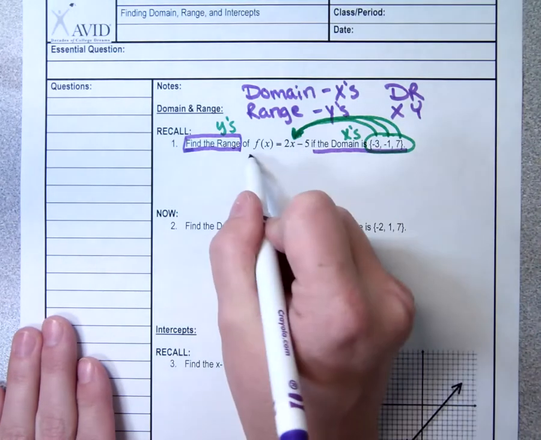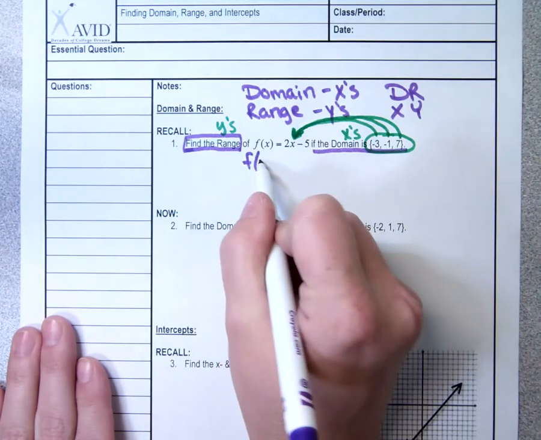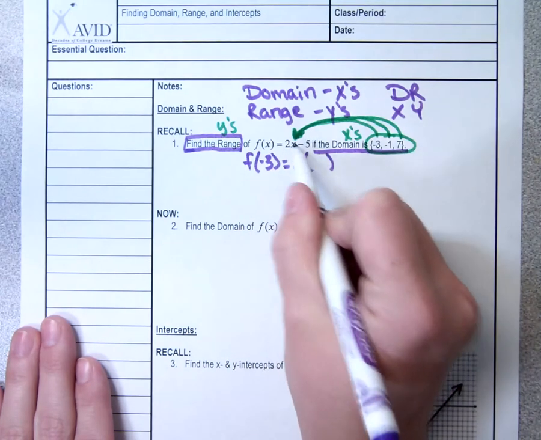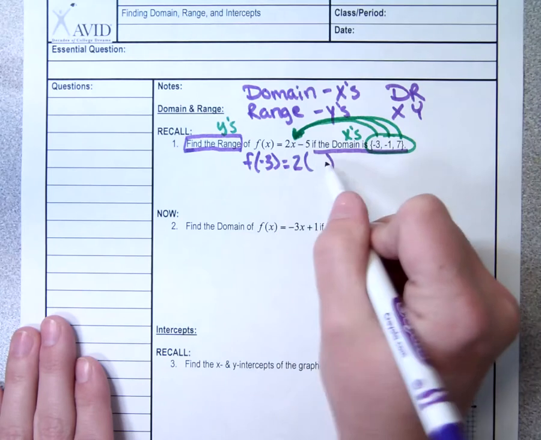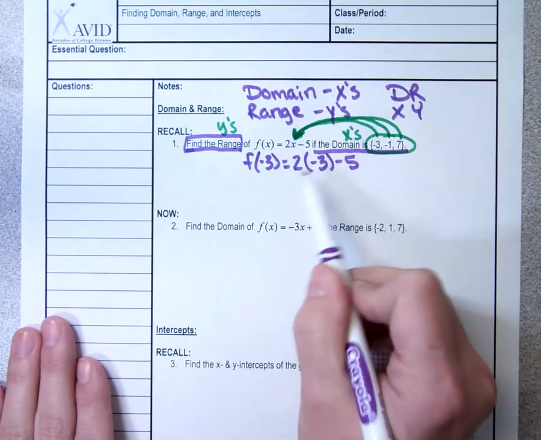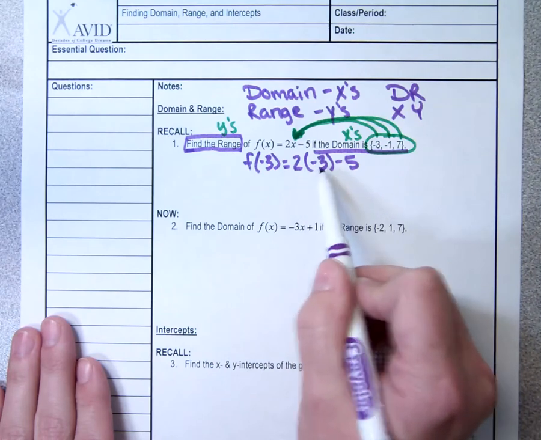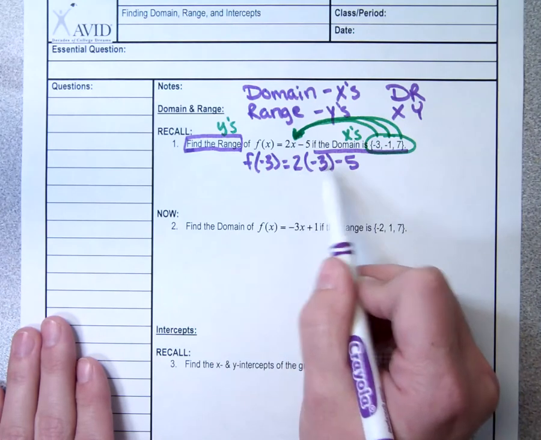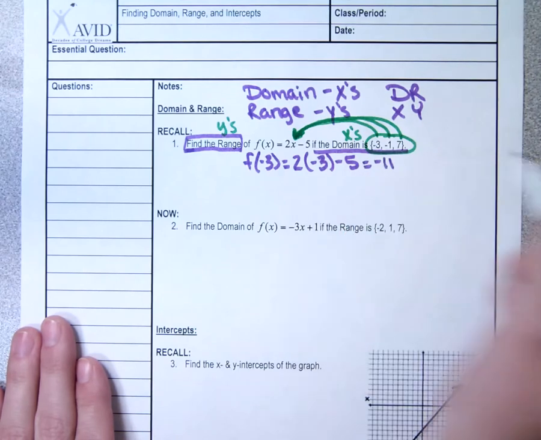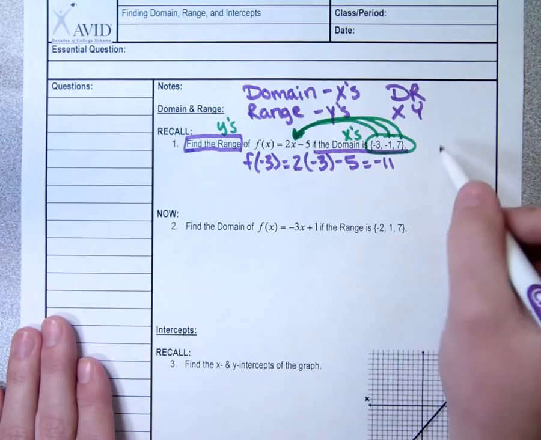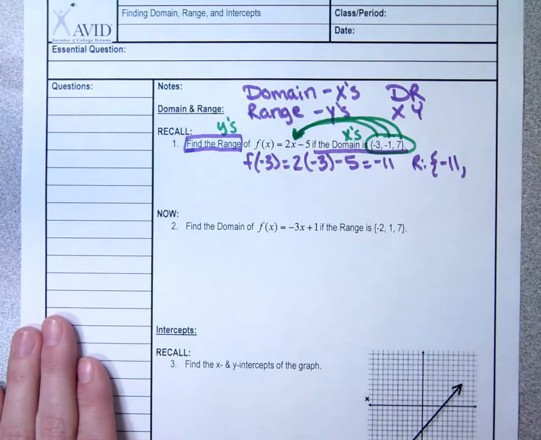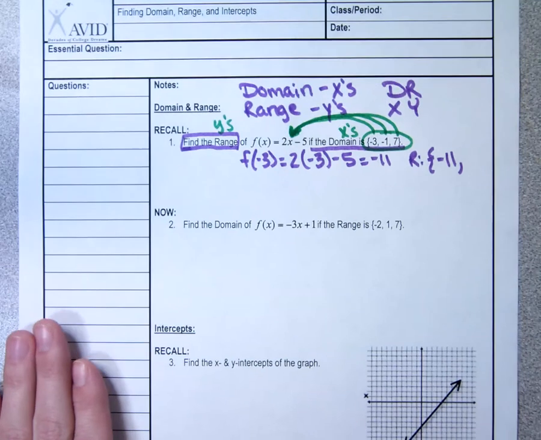First I'm going to plug -3 in. So I put -3 in this x also. 2, slap my parentheses down. I'm going to plug -3 into this x and recopy -5. 2 times -3 makes -6, and -6 minus 5 makes -11. So that is my first range answer. So the first number is -11.